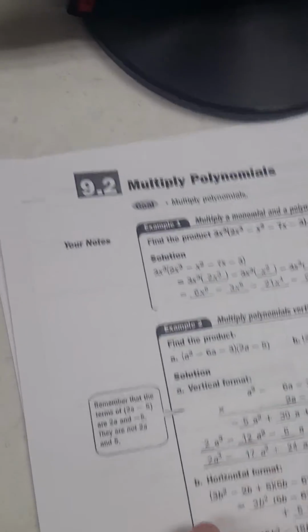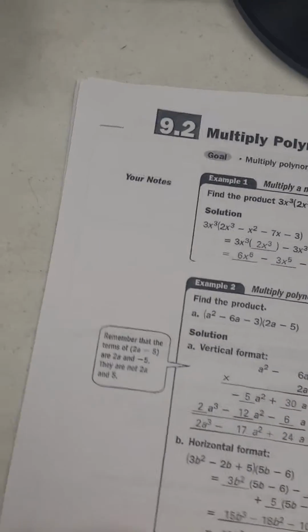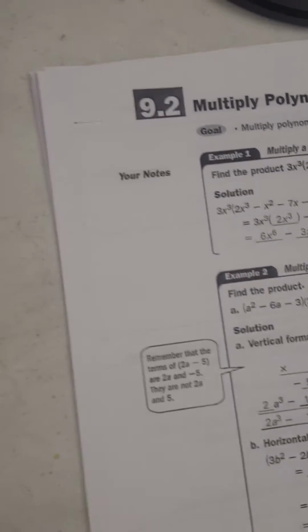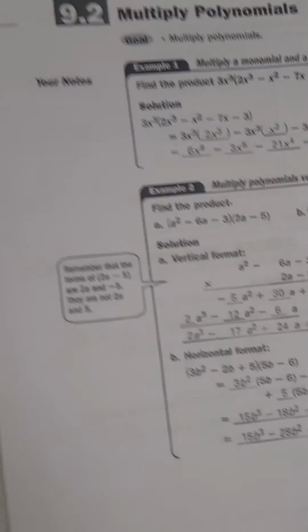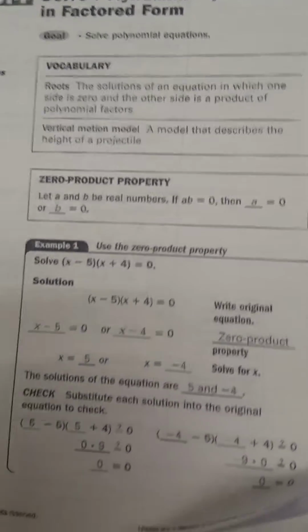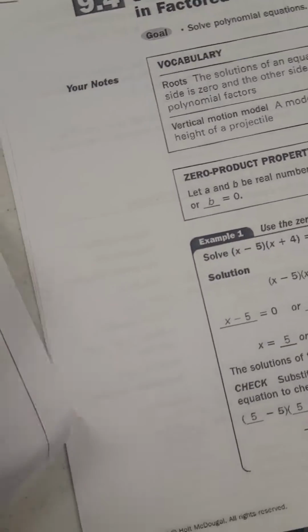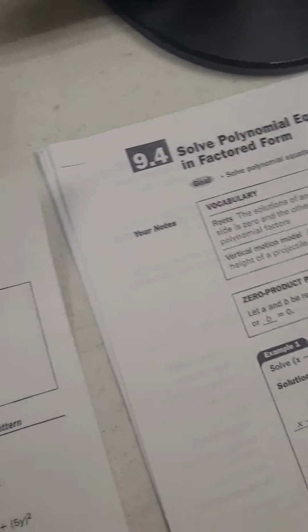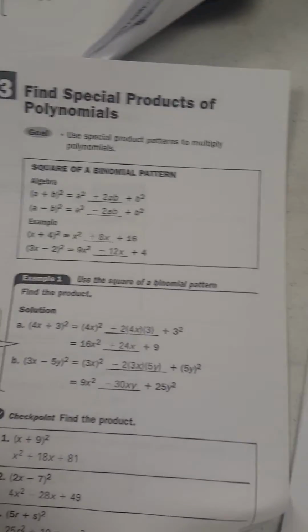9.2. There was no vocabulary for 9.2. So far I've done 1, 2, 3, 4, 5. Yeah, I've done 5. So this one we're not going to do because it's not vocabulary. But just in case, I'm going through it. It's basically telling you how to multiply polynomials. It's reiterating vocabulary. This one doesn't have vocabulary.